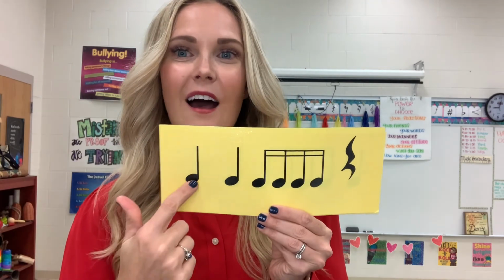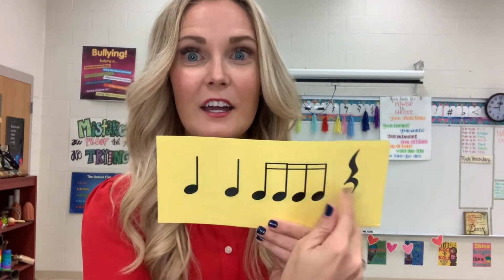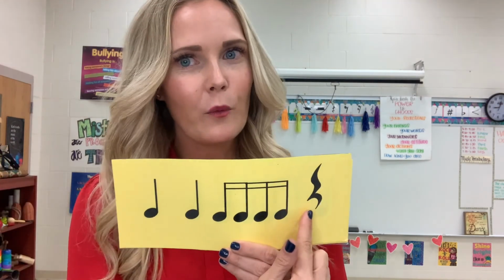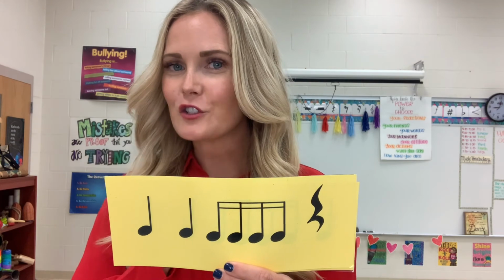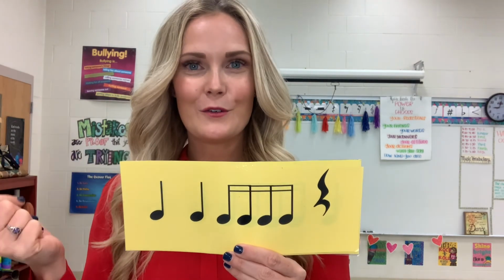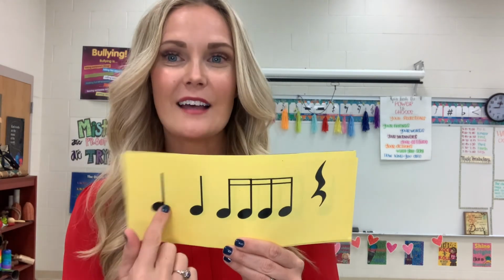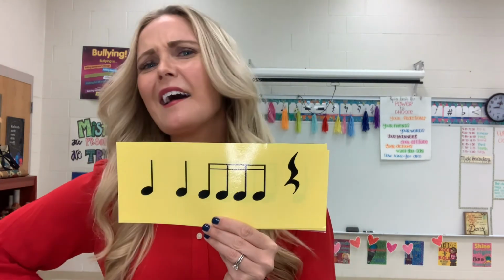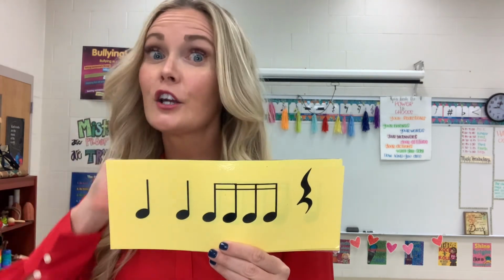1, 2, ready, go. Ta, ta, ticka, ticka, shh. Oh, that always tricks people. Everybody wants to do a ta at the end, but it's really a rest. So let's try it for our second time. 1, 2, ready, go. Ta, ta, ticka, ticka, shh. Did you get tricked again? I know some of you did, because I heard some of you say ta.